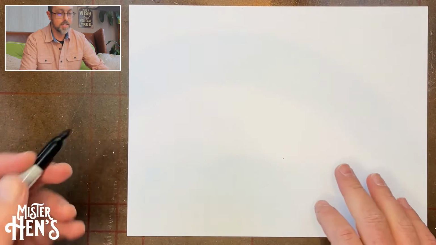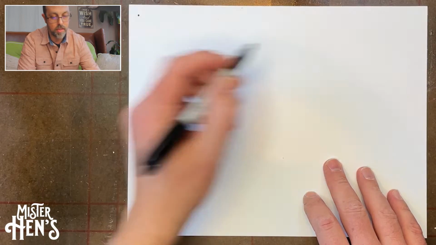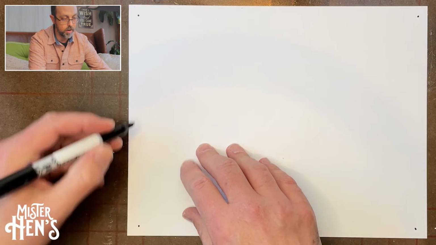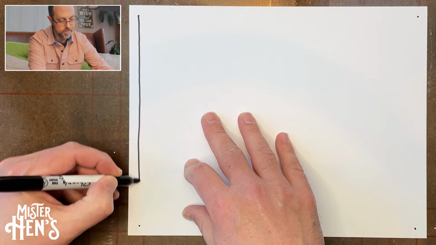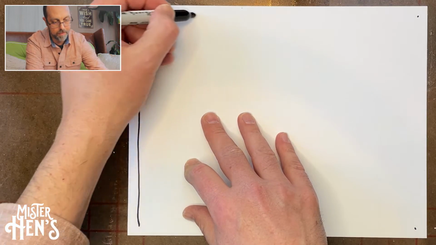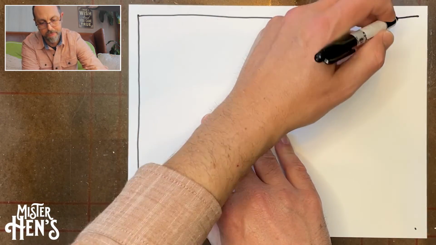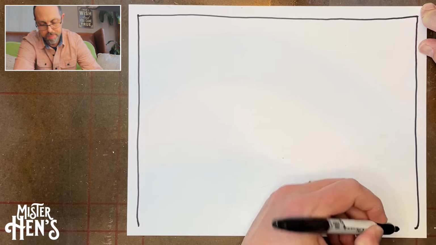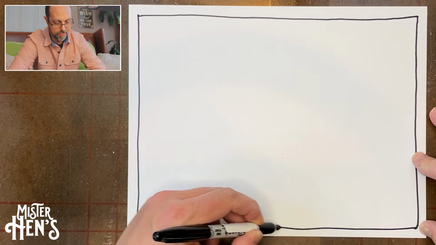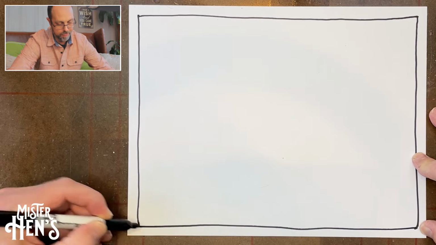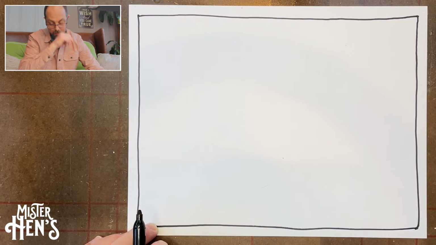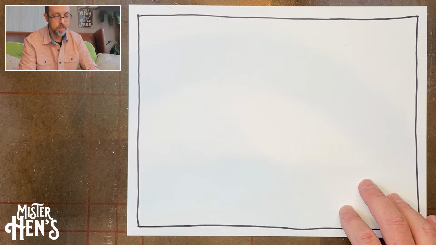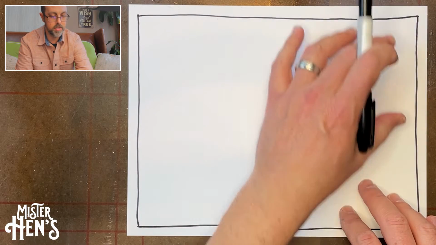We are going to put a dot in each of our four corners, and then we will connect the dots for a nice border. There we go. And then you can put your name on it now or later. Just want to remember to do that. Okay. Now we're going to start up kind of towards the top.